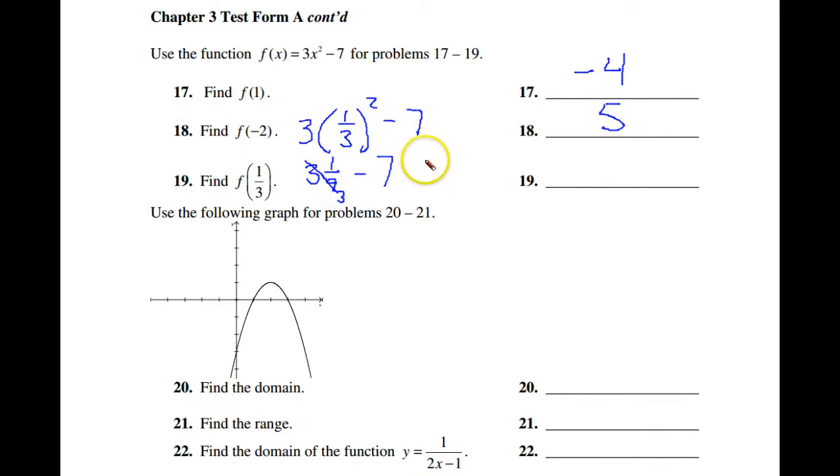So I have a negative 7, and then plus 1/3. Well, can you all see that's going to be a negative 6 2/3. Or if they wanted a mixed number, that would be 18 also equals a negative 20/3. So that was a little tricky.